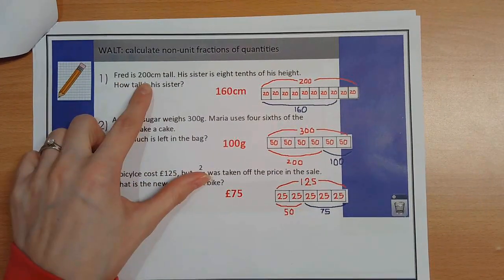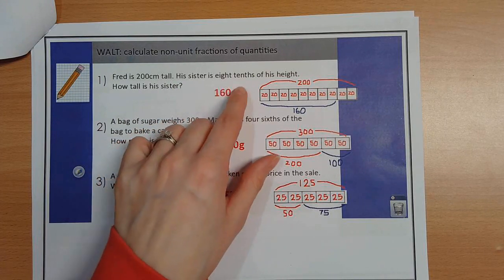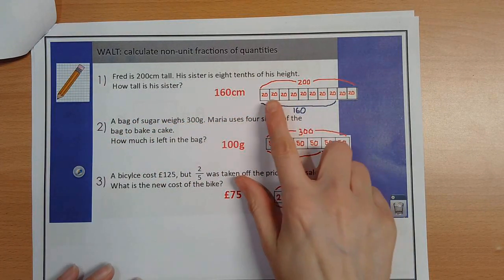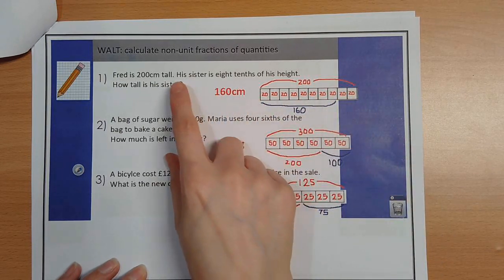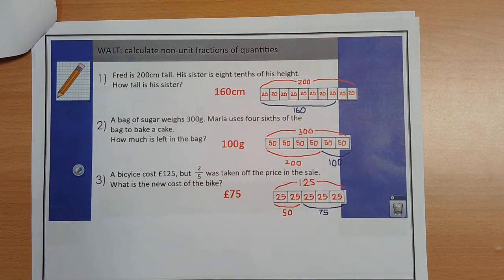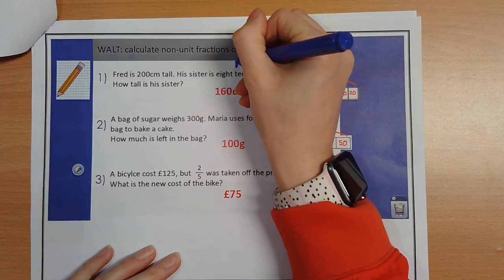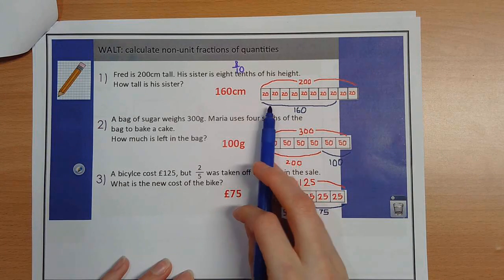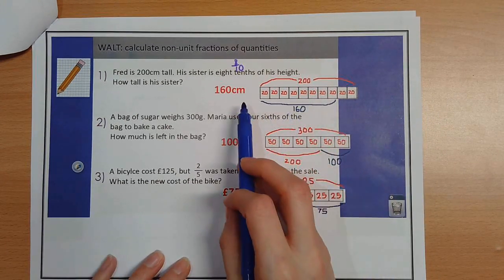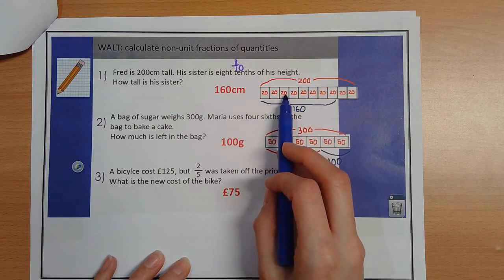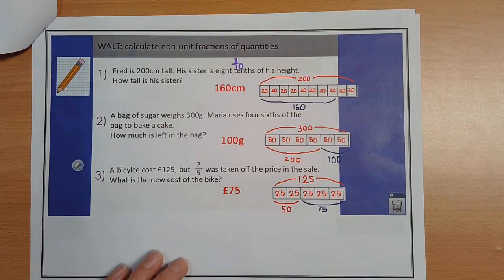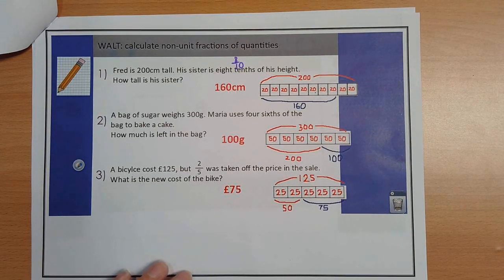Okay, so Fred is 200 centimetres tall. His sister is 8/10 of his height. How tall is his sister? So I had 10 pieces in my bar model. I need to do 200 divided by 10 because I'm looking for 8/10. Okay, so I did my bar model. I did 200 divided by 10 is 20, so each part is labelled 20, and then I've counted 8 of them. 1, 2, 3, 4, 5, 6, 7, 8. So 160 should have been your answer. Well done if you managed to get that one correct.